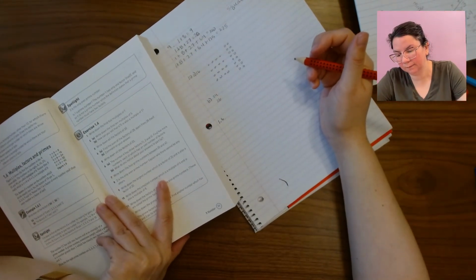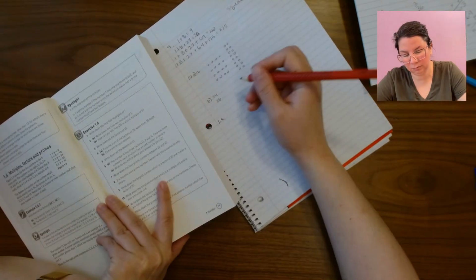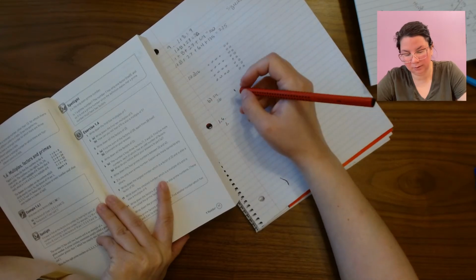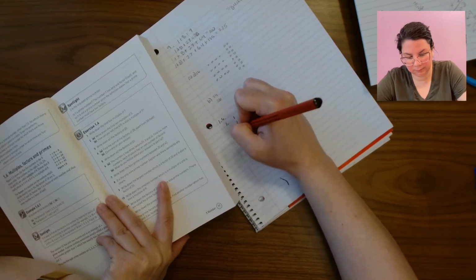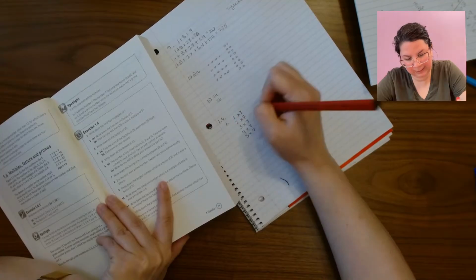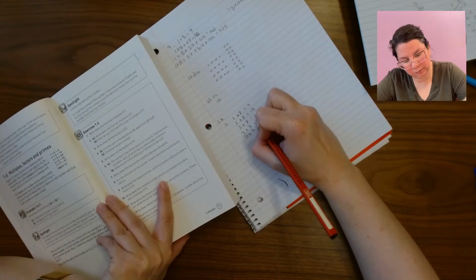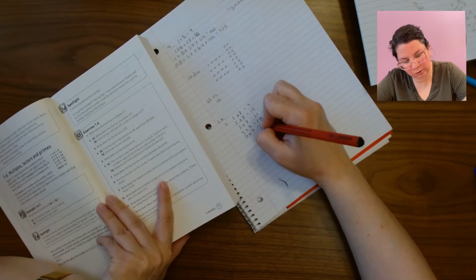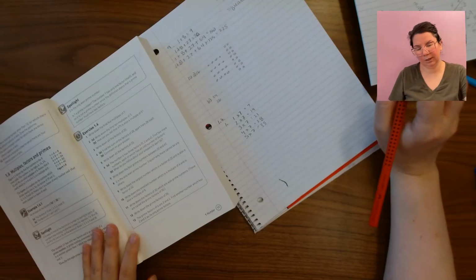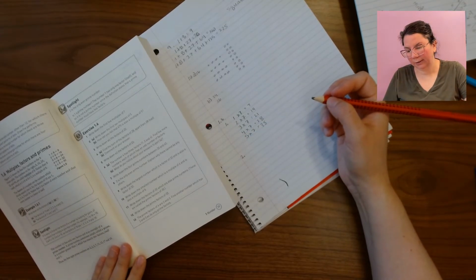Exercise 1.6. Write down first 5 multiples of 7. So the first 5 of 7 would be 7, 14, 21, 28, and 35. Okay. Number 2. A, write down the first 10 multiples of 5.